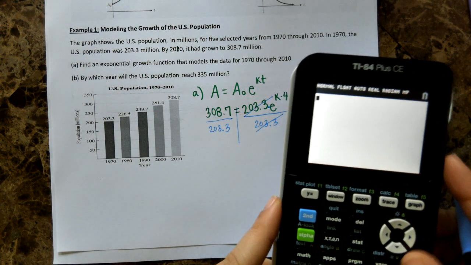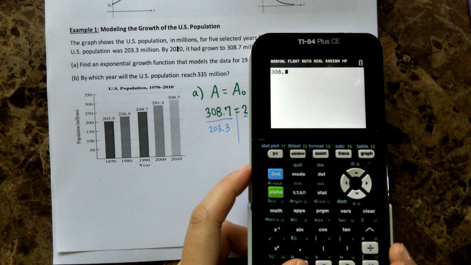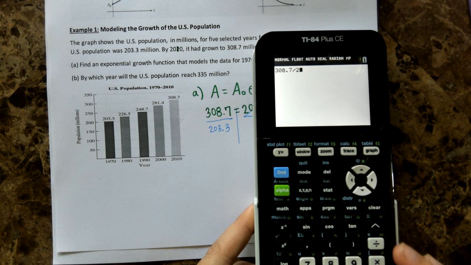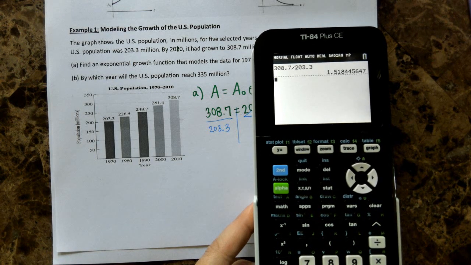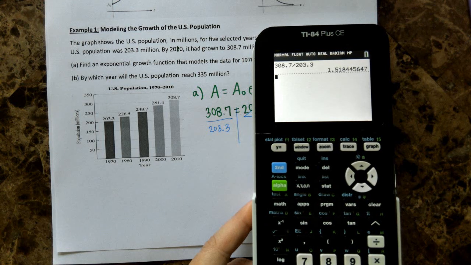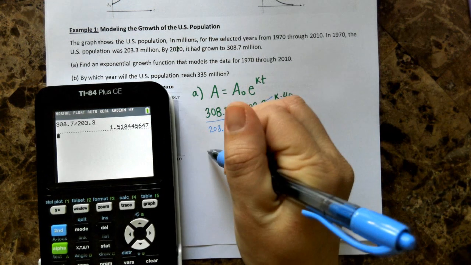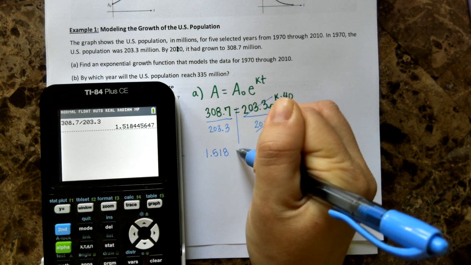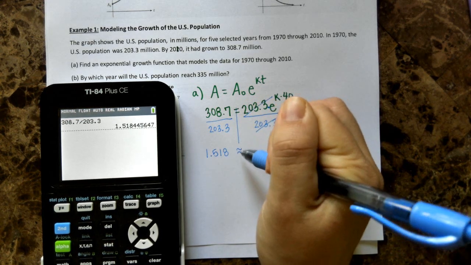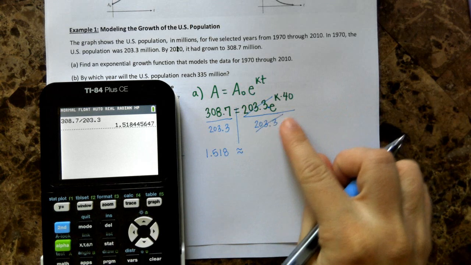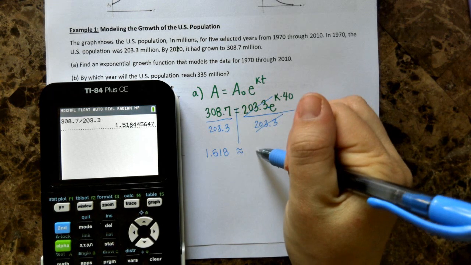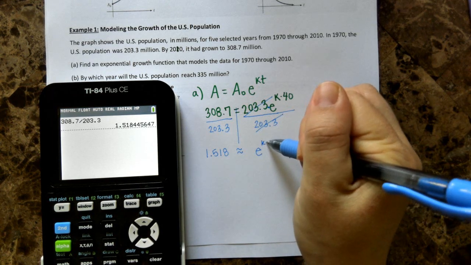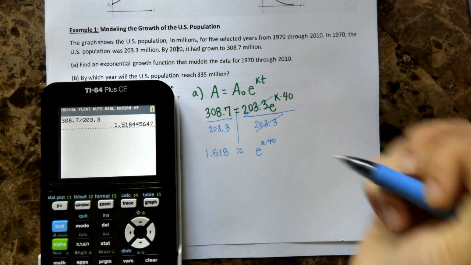And we have 308.7 divided by 203.3, and that is the decimal. So we're going to round. It's about 1.518, and I'm rounding, so I'm going to use these approximate symbols now. All I'm left with on the right-hand side is e raised to the k times 40 power.